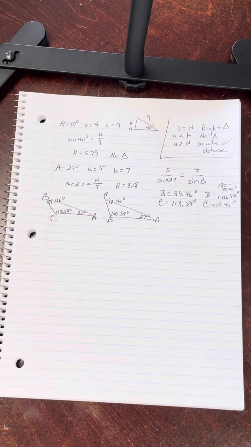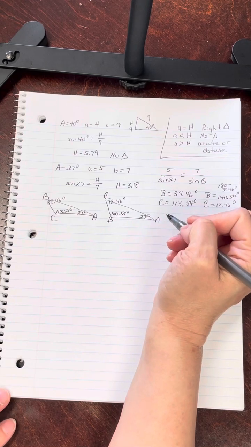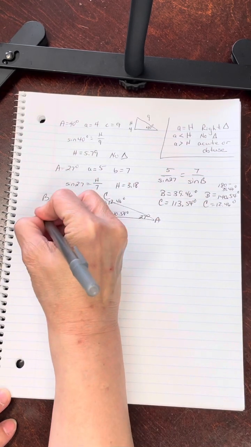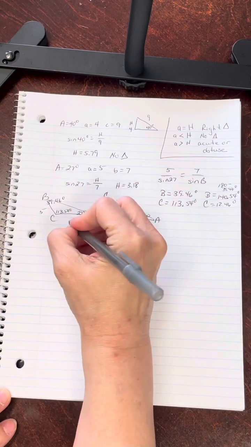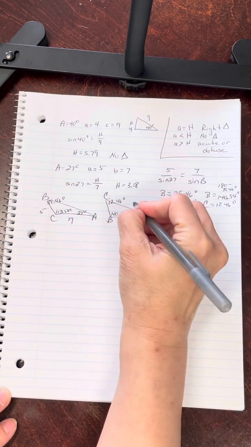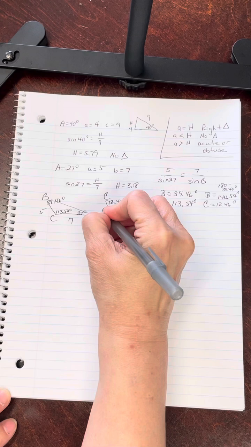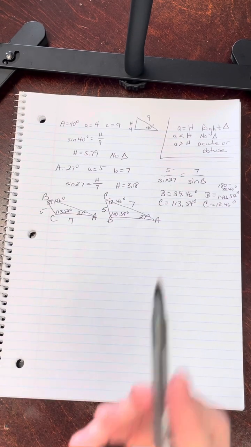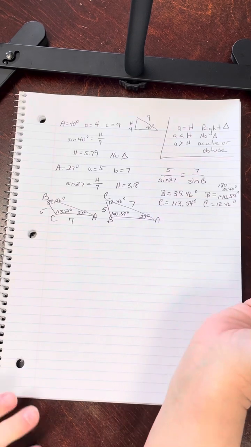We've labeled the degrees. Now I should finish labeling in the parts. So I know that opposite the A is the 5. I know that opposite the B is the 7. So the last piece of information that I need is what the C would be in both of these.